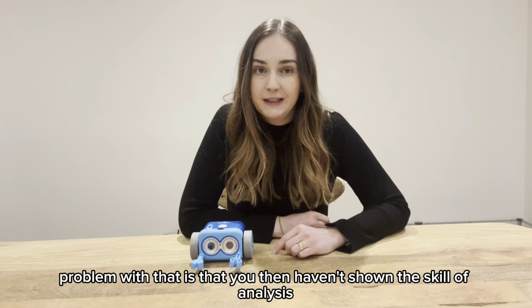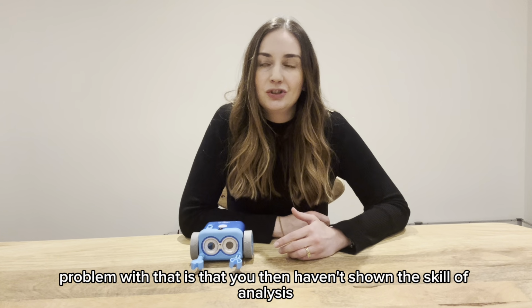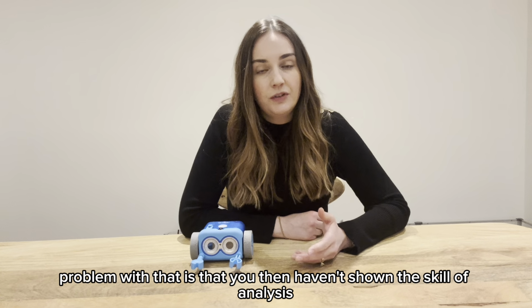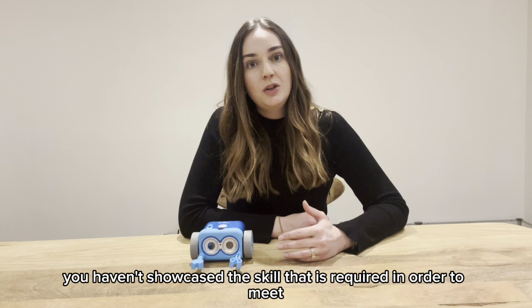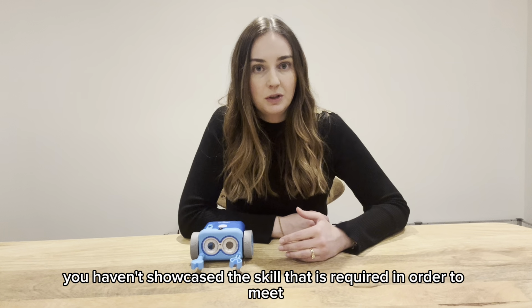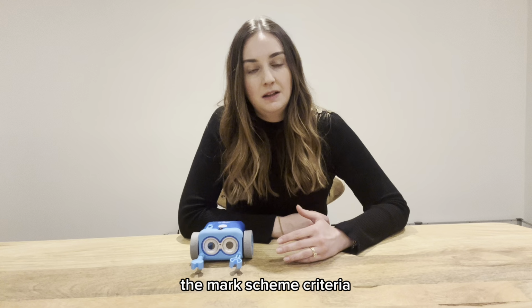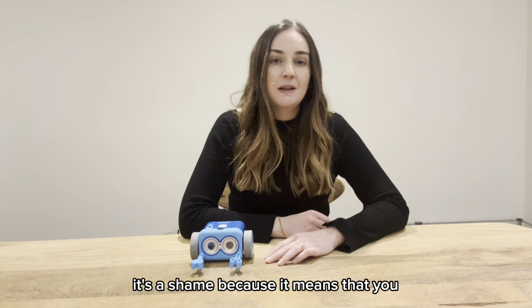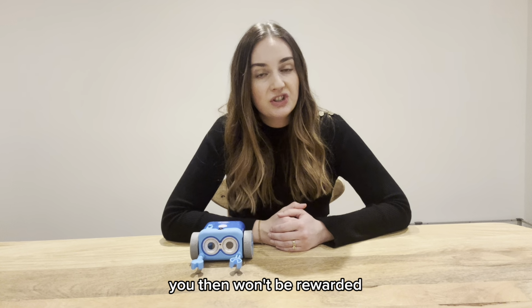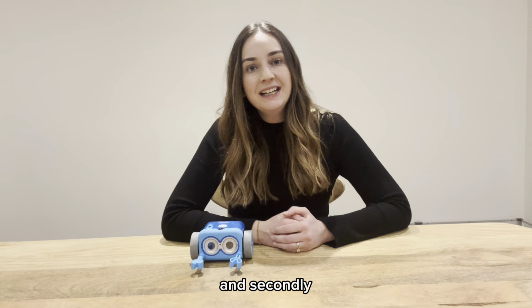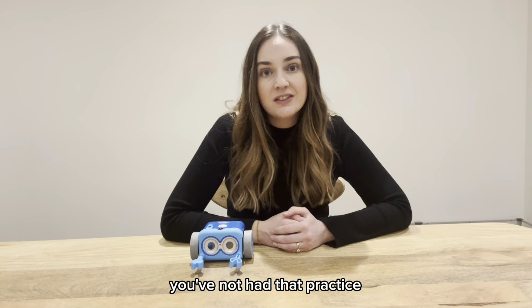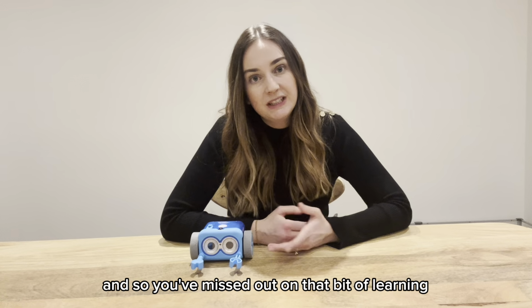The problem with that is that you then haven't shown the skill of analysis. So even though you have not plagiarized, you haven't showcased the skill that is required in order to meet the mark scheme criteria. And that's a shame. It's a shame because it means that you then won't be rewarded as highly because you've not shown that skill, even if you can actually do it. And secondly, you've not had that practice, and so you've missed out on that bit of learning.